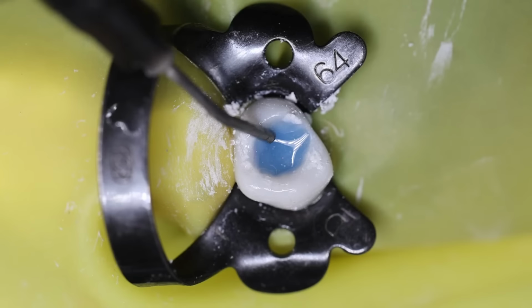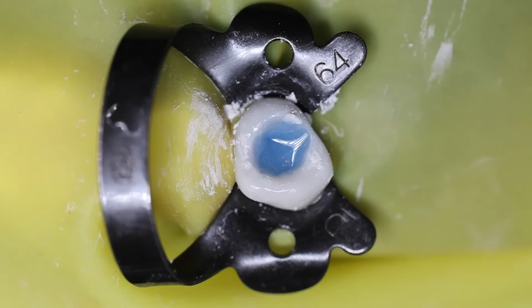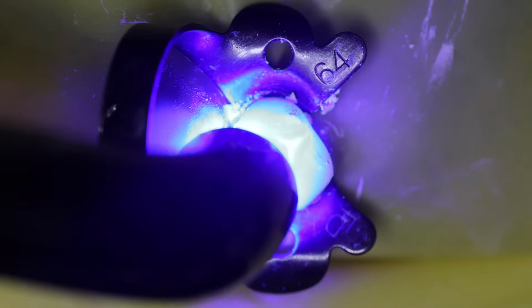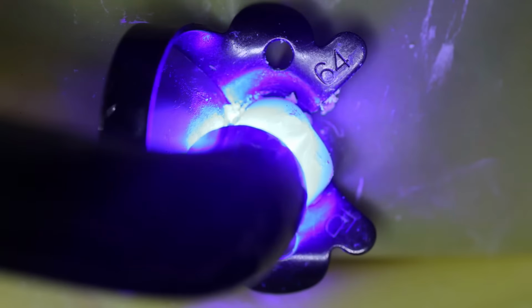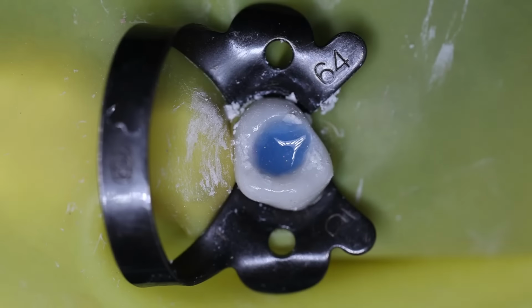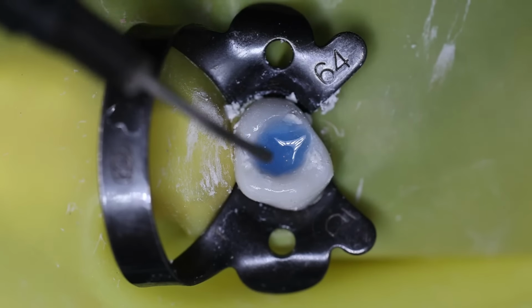So this is the second increment. Cure it. 30 to 40 seconds cure is enough. And again a third increment may be needed.